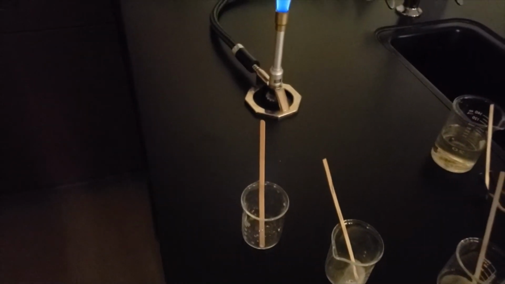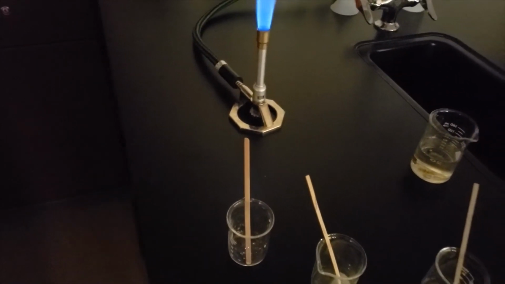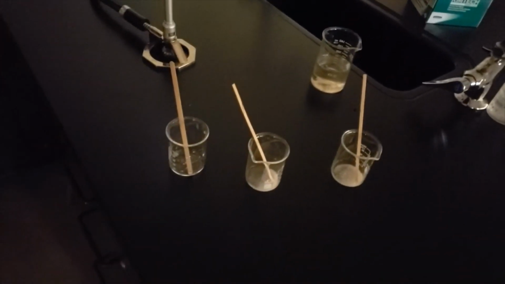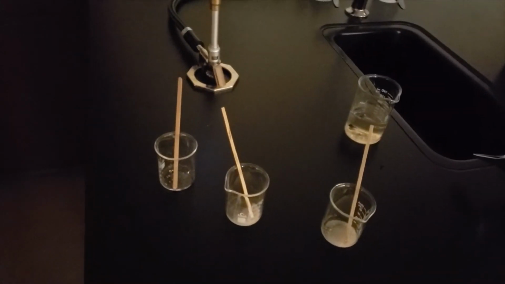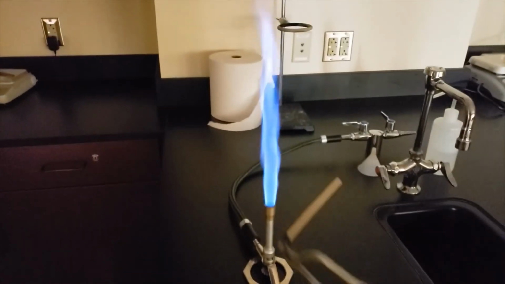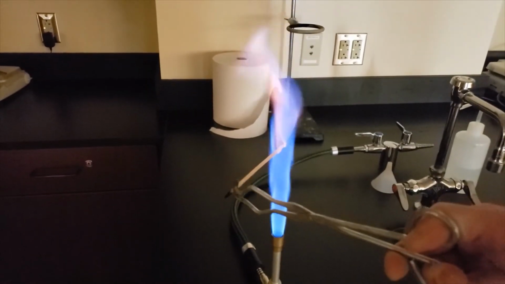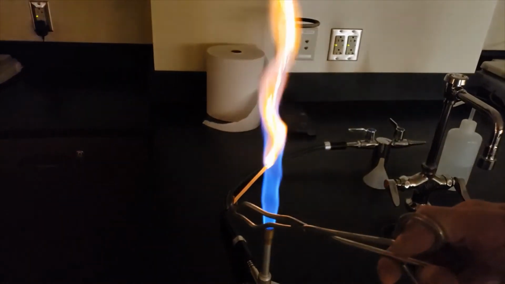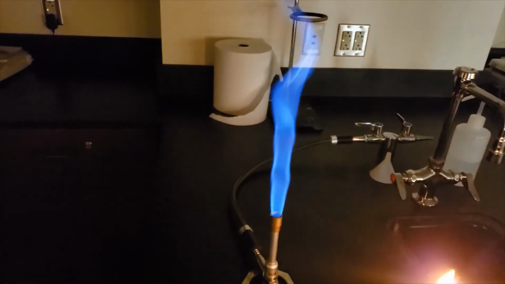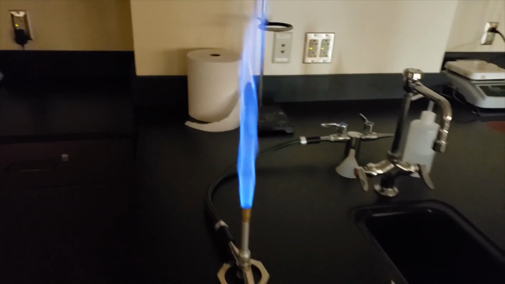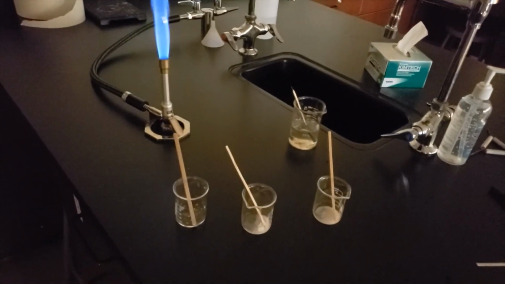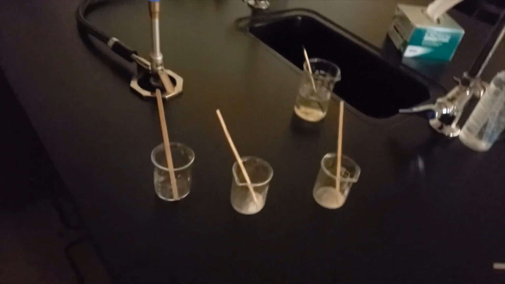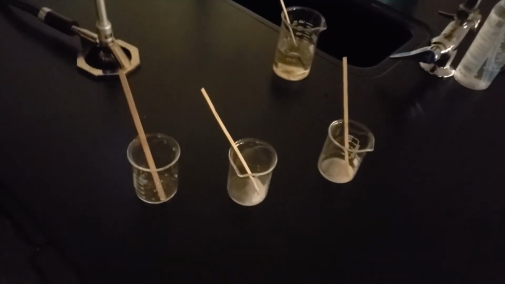One thing to take note of, we're going to be using pieces of wood that have been soaking in the elemental samples of each of these. But when you put one of these wooden splints into the Bunsen burner, it's going to ignite in the orange color regardless of what the sample is. So we kind of have to look past that orange color to really see what the sample could be. So we're going to start first with sample 1.